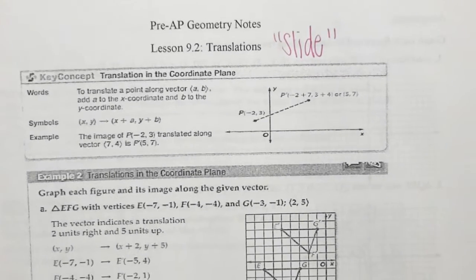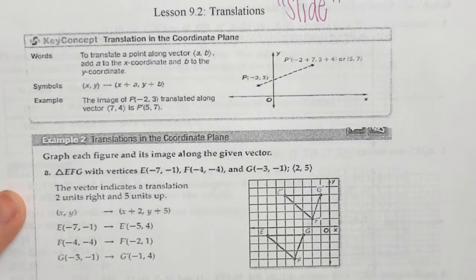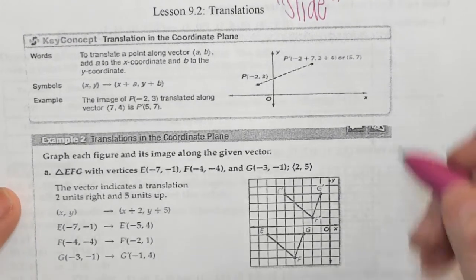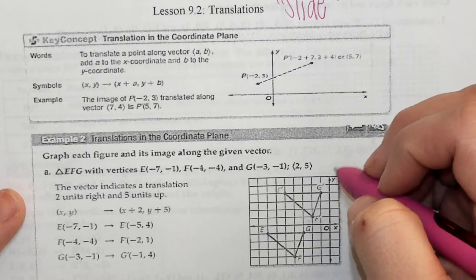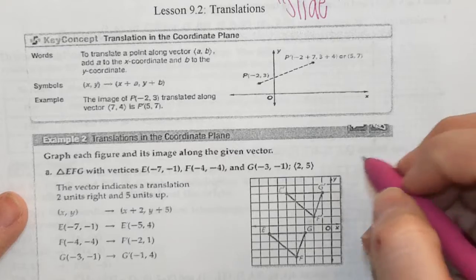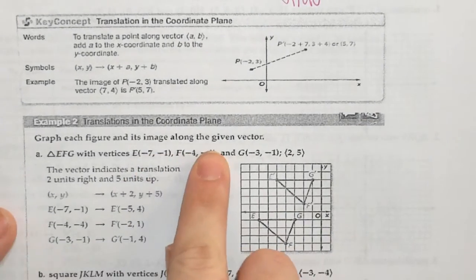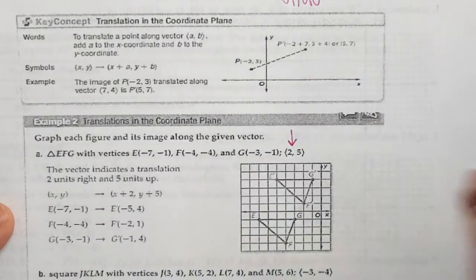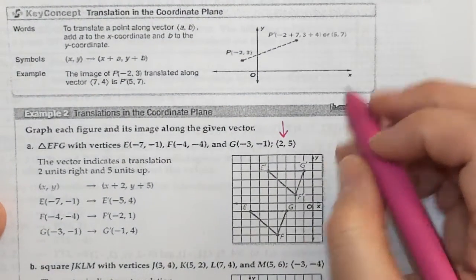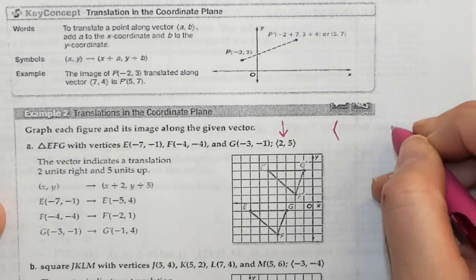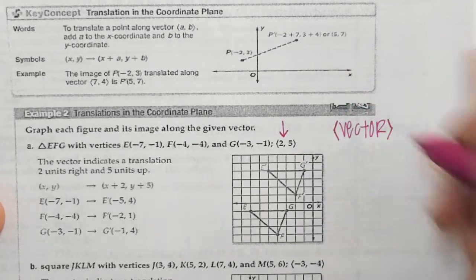Stay with me. Okay? So, we are introducing something new called a vector. It's kind of like an XY point, but what makes it stand out is that instead of using parentheses, this is your vector right here, and its ends have a V point to them, for vector.